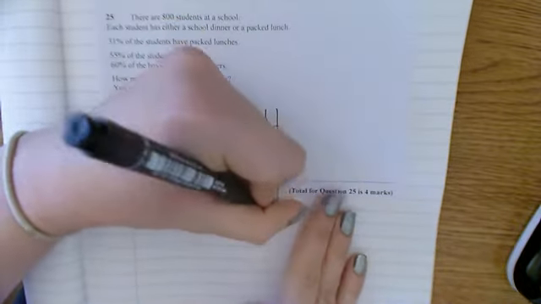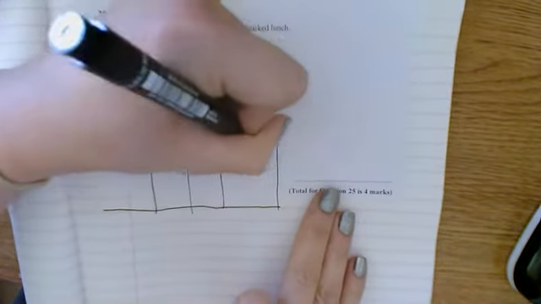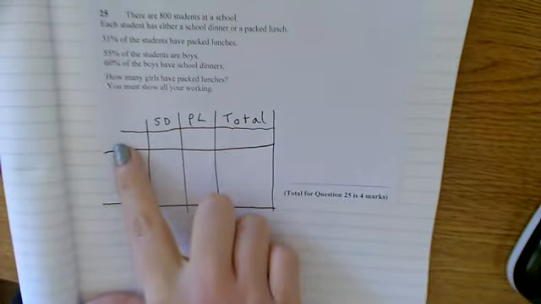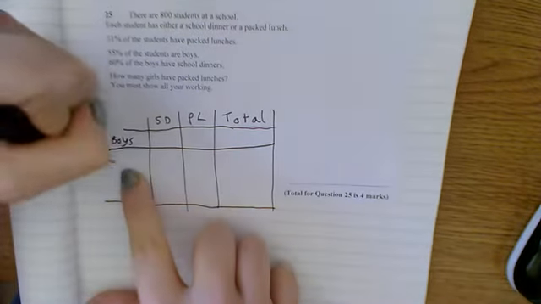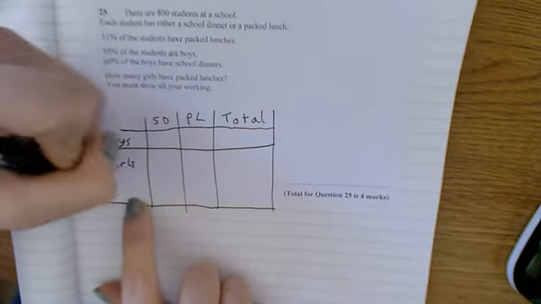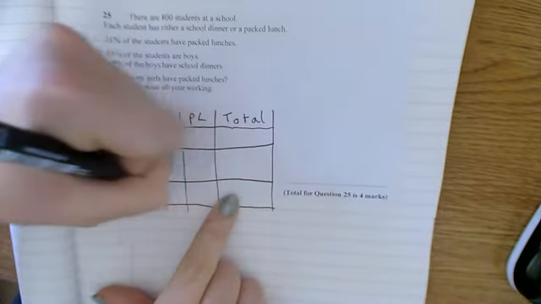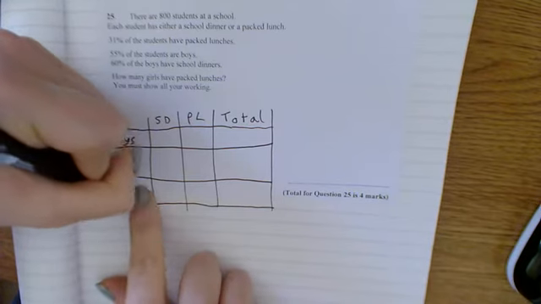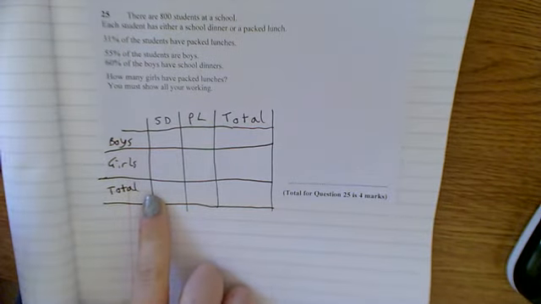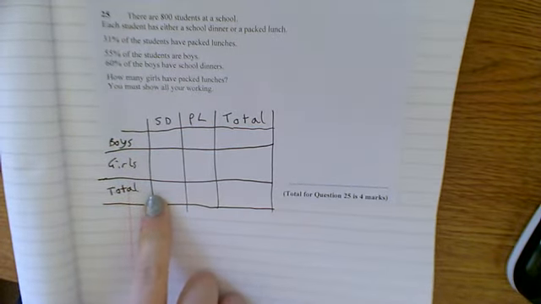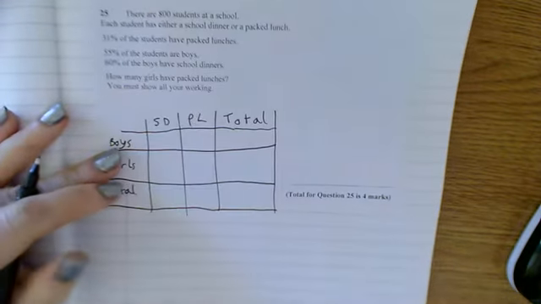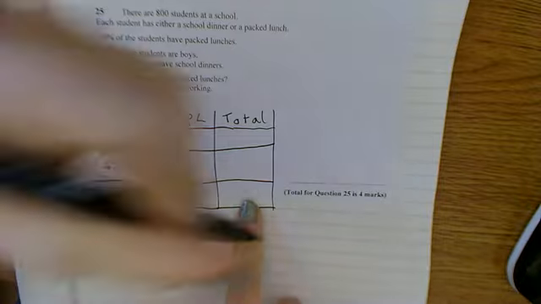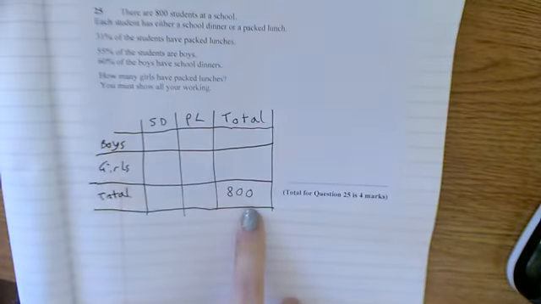And then in terms of my rows going down, this is going to be the number of boys. This is going to be the number of girls. And then this is going to be the total. Now, if you lay it out like that, it will make it much, much easier for you to fill in everything. So first of all, there are 800 students at a school. So 800 goes into our total box, like that.